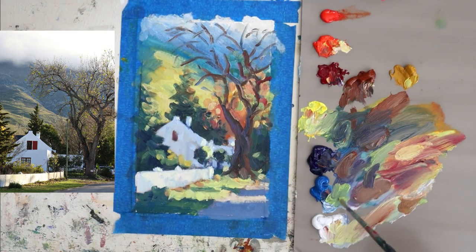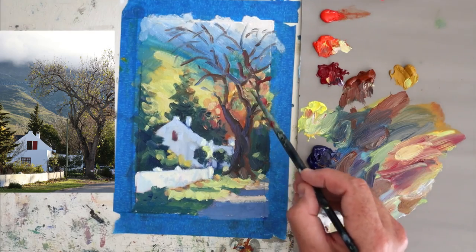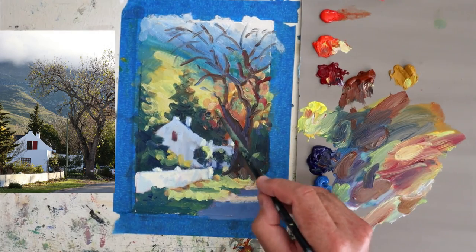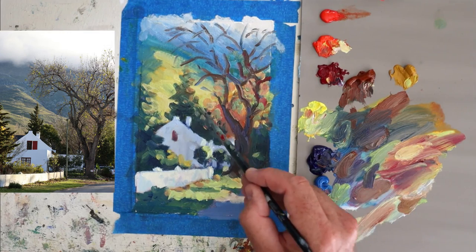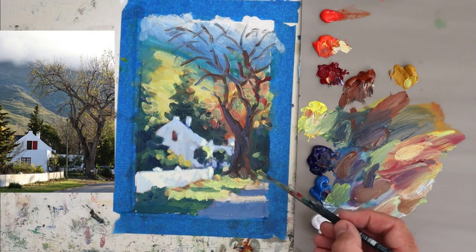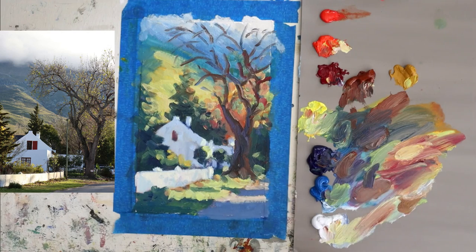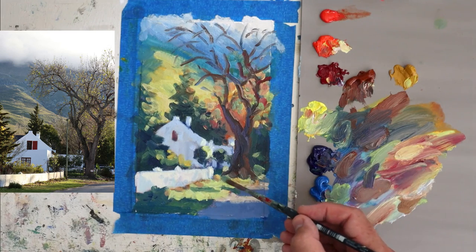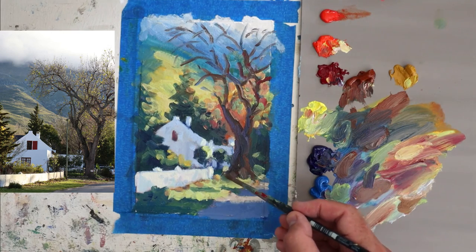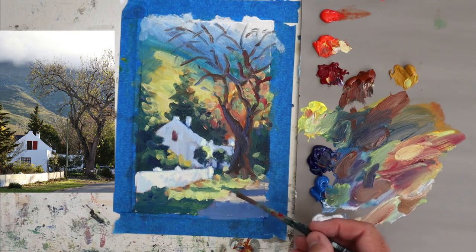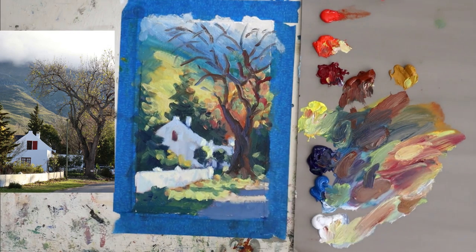Remember, you can break up shapes. So branches, if there's too many perfect looking branches, just drop some color on top of it. It could be leaves, it could be another branch overlapping. Just break up shapes that are monotonous or not really helping.